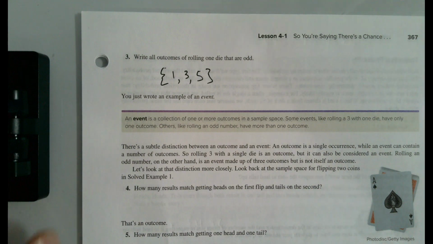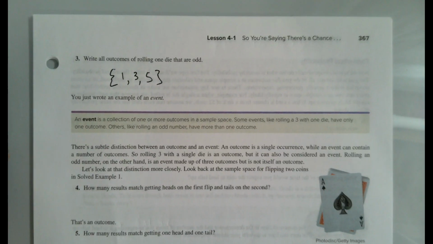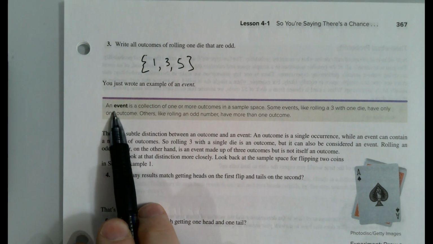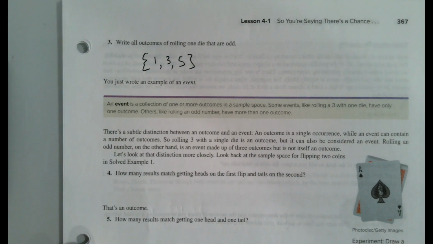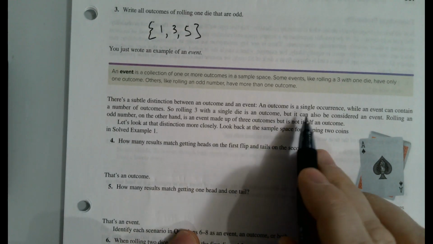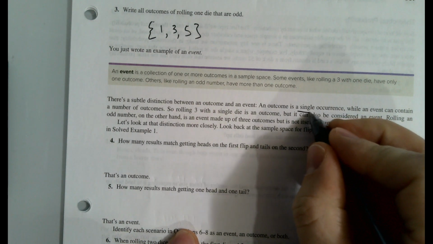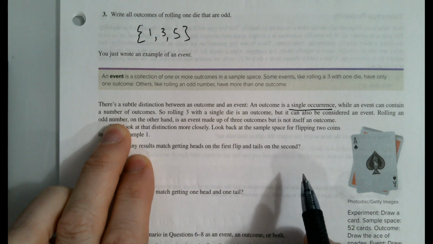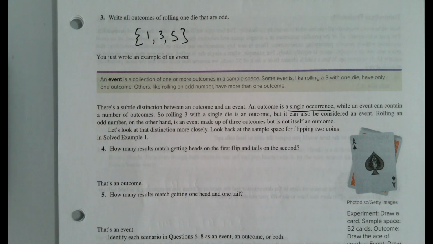Now, our author gets a little bit crazy in the next bit, because he goes to the trouble to try to make a distinction between an event and an outcome. And it's super subtle. Like an outcome is just one thing, right? That's one key point. While an event can be one thing, or it can be multiple things. And really, I think the distinction between identifying something as an outcome or as an event is what we're doing with it, if it's just a single thing.